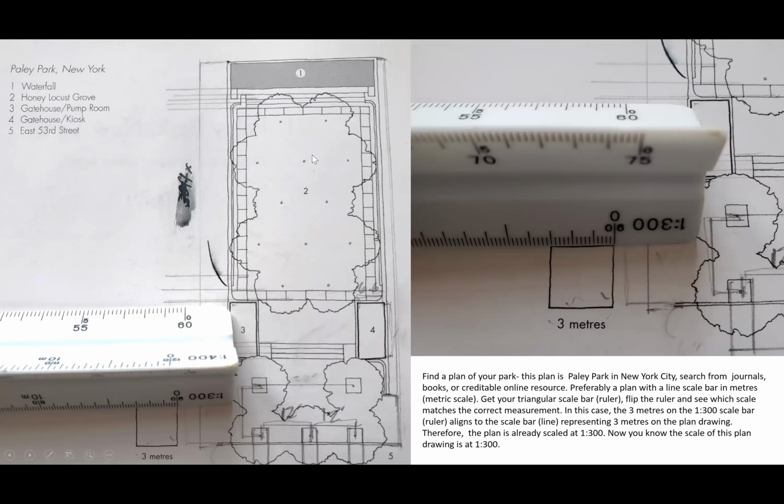The first thing you would want to do is get this scale ruler, flip it around, and see if there is one at a common scale that exactly matches that. After flipping it around, I found that the 1 to 300 matches exactly. As you can see, here's the 0, we line it up, and then there's 1, 2, 3. So now we know that this plan is at 1 to 300. So we have a scale. That's the first thing you would want to see: now we have a scale.